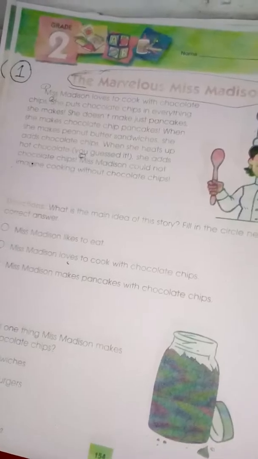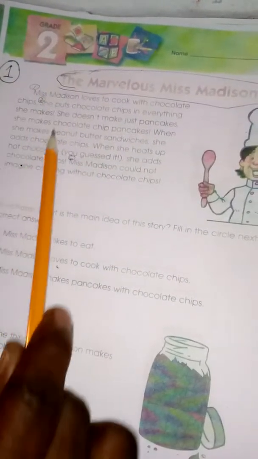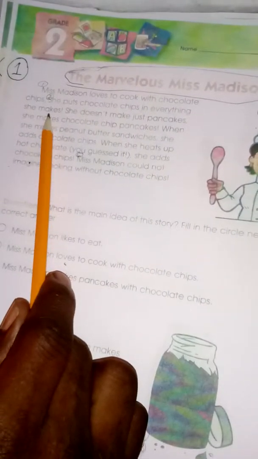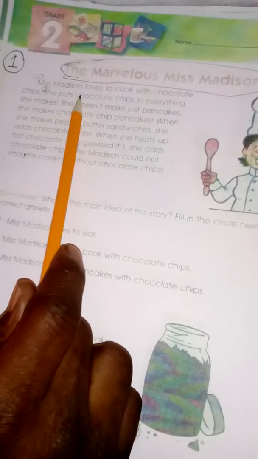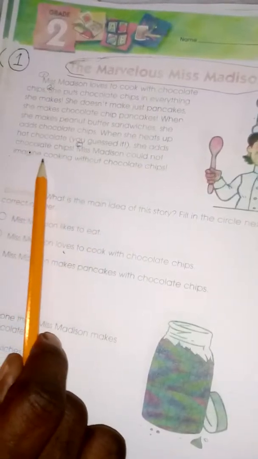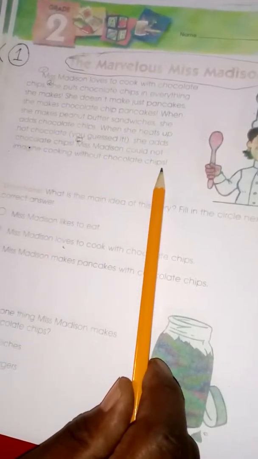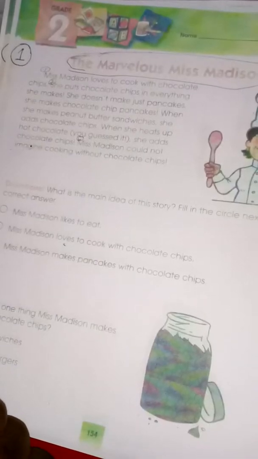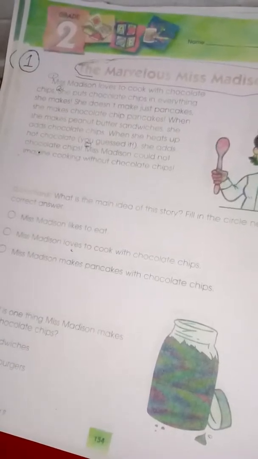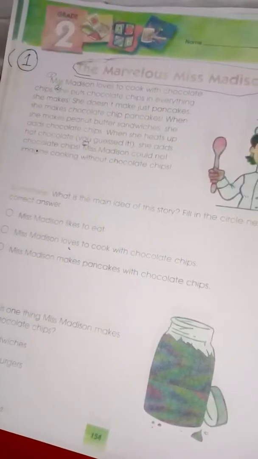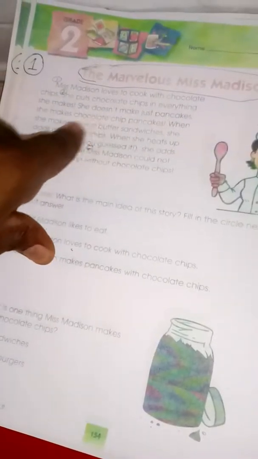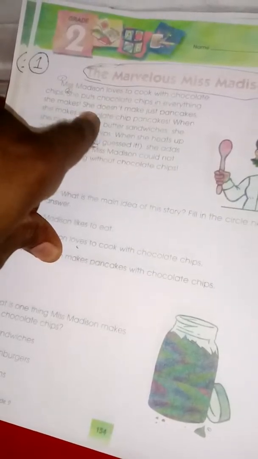Let's read the second sentence to see if you have something better than that. She puts chocolate chips in everything she makes. Okay, it talked a lot about that too. Now, let's go to the last sentence. Miss Madison could not imagine cooking without chocolate chips. Those are pretty good. But this first one here, Miss Madison loves to cook with chocolate chips, absolutely. Why do I know this is true? Because everything in here talked about her cooking with chocolate chips so much.